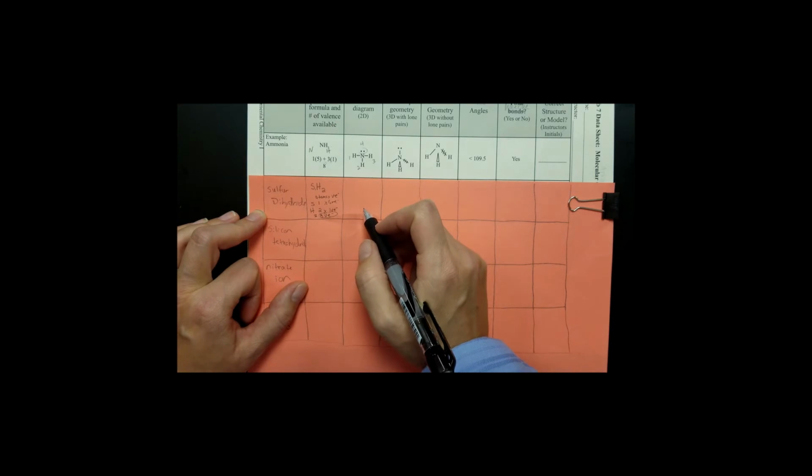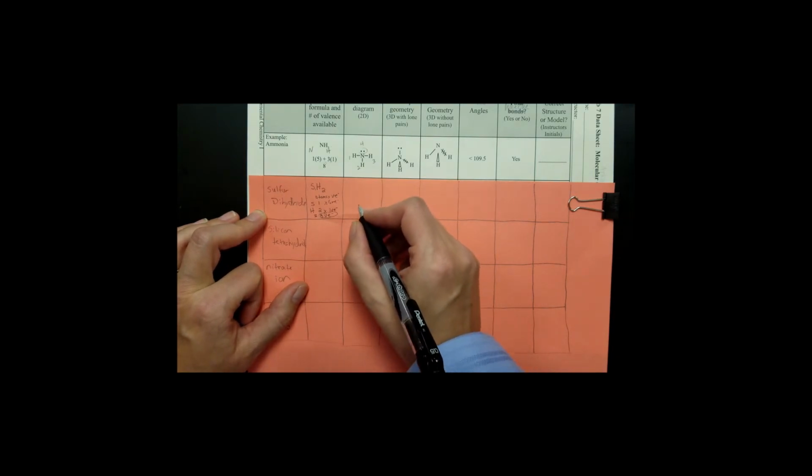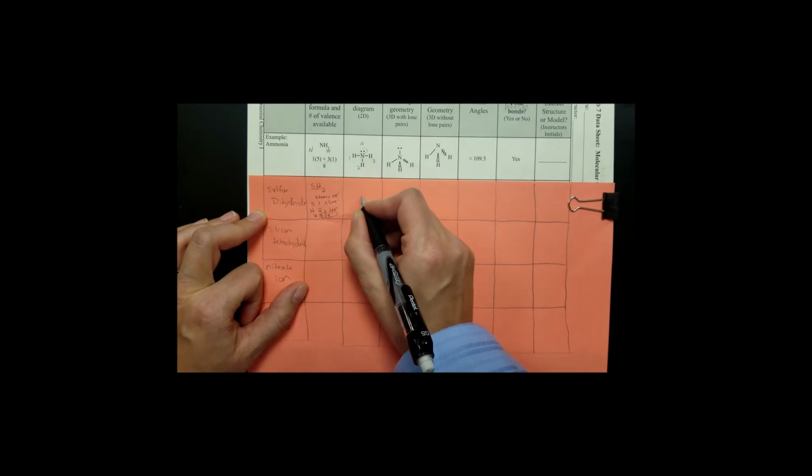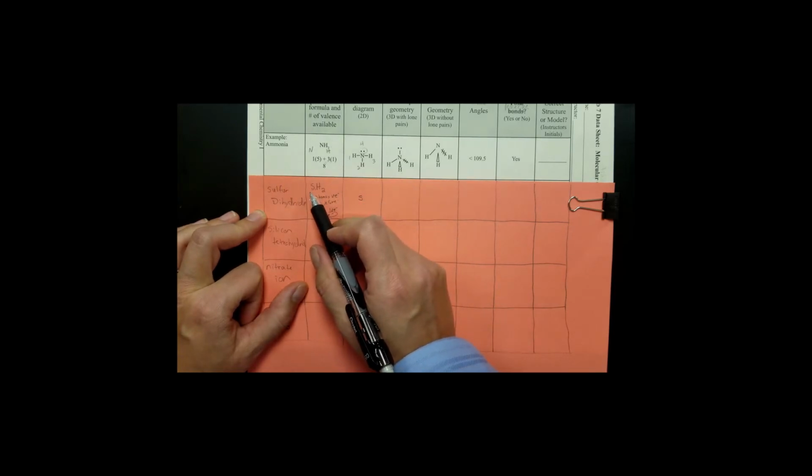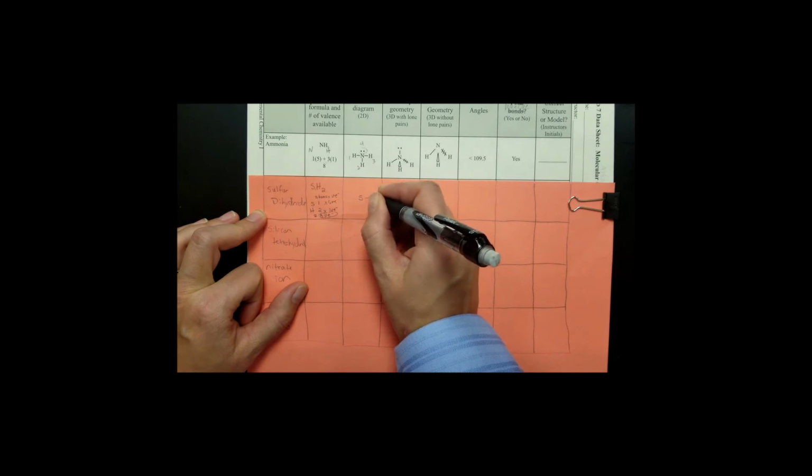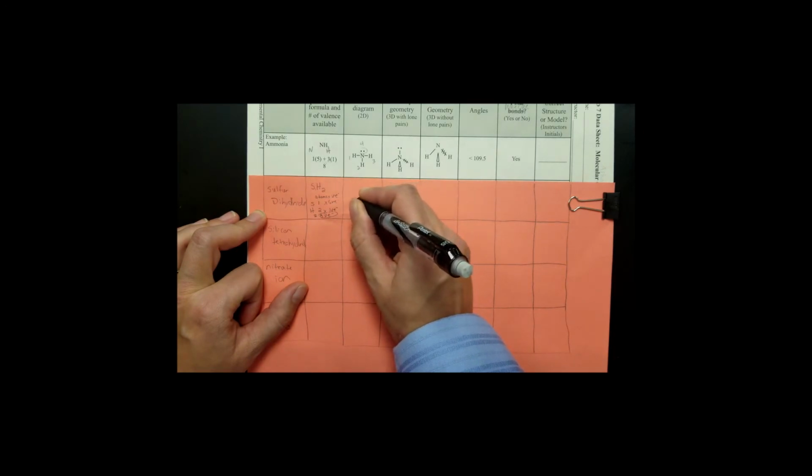So if I have 8 valence electrons, I need to know that number because when I draw the picture, the Lewis diagram, I need to know how many electrons I have to play with. So I'm going to start by putting sulfur as my central atom. It's also the least electronegative, so that's how I know it's central. Hydrogen then, since there's 2 of them, will go on either side of the sulfur.